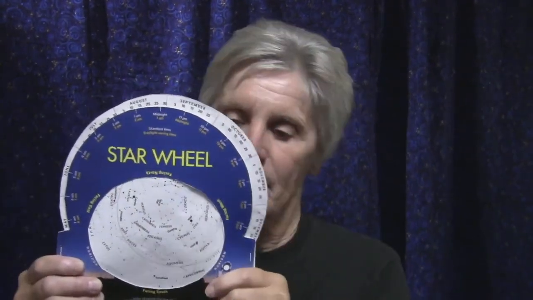If you're looking at constellations that are high up overhead, that's going to be in the center of your little window there. So it's kind of a fun activity to get you started looking for constellations and identifying some of those in the night sky.